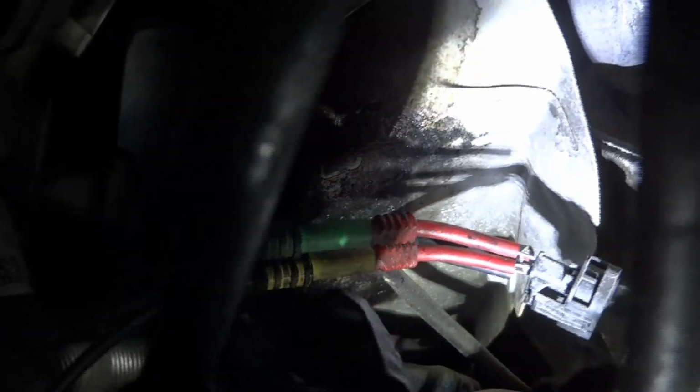I'm just gonna back probe all of them, and once we look at the voltages on the lab scope, we will know which one is the signal and which one is the 5 volt supply and the ground. Okay, so as you can see, I back probed all the wires on the sensor connector.